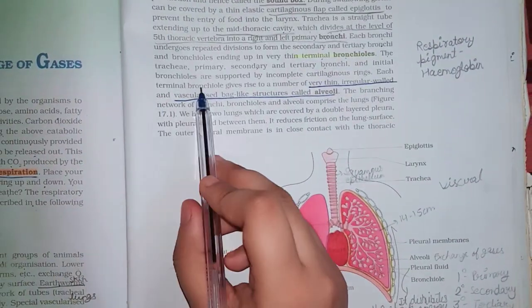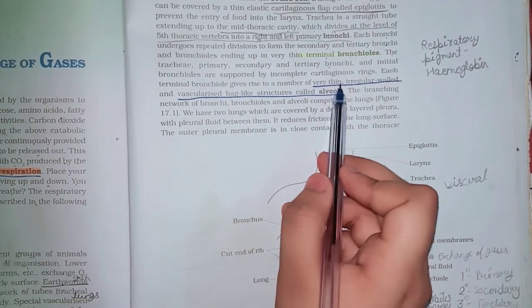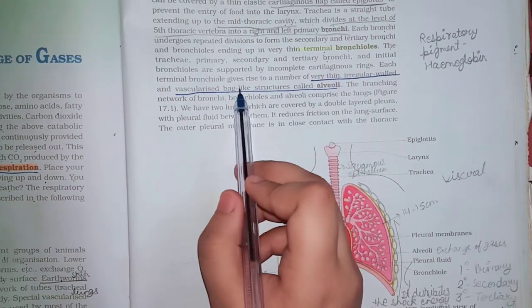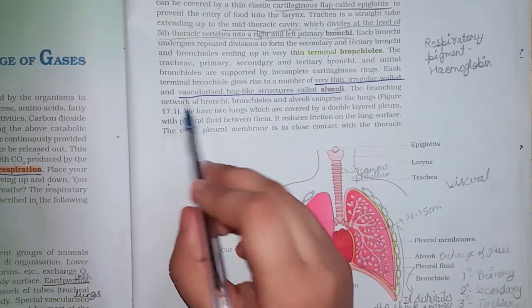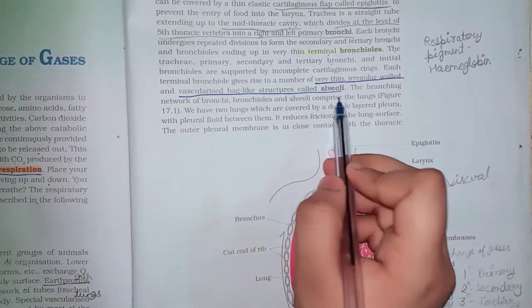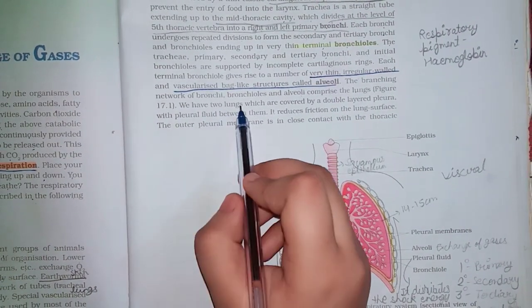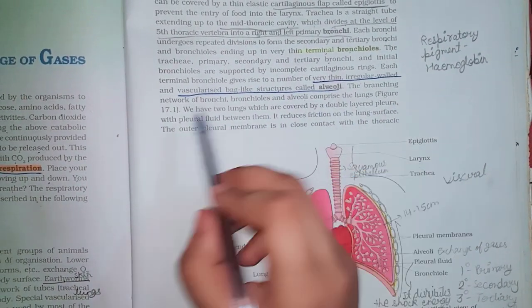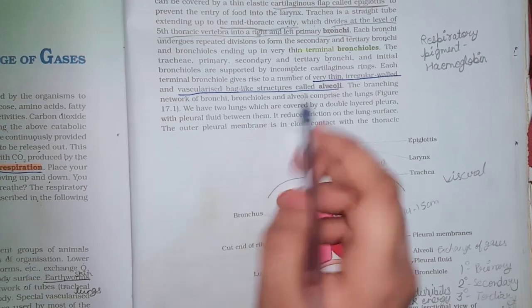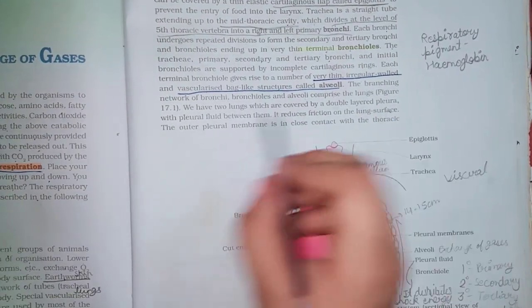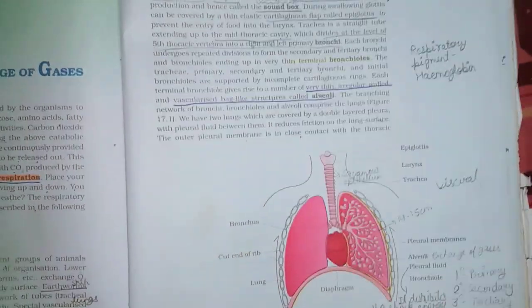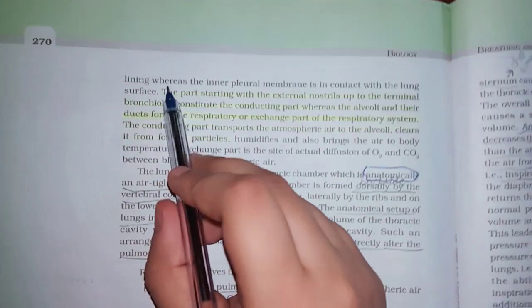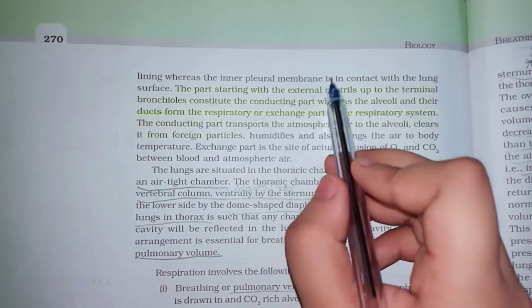Each terminal bronchiole gives rise to a number of very thin, irregular-walled and vascularized bag-like structures called alveoli. The branching network of bronchi, bronchioles, and alveoli comprise the lungs. We have two lungs which are covered by a double-layered pleura with pleural fluid between them. It reduces friction on the lung surface. The outer pleural membrane is in close contact with the thoracic lining, whereas the inner pleural membrane is in contact with the lung surface.